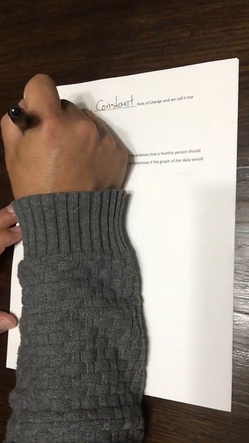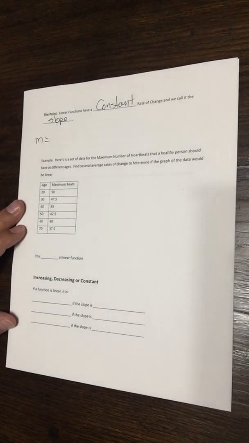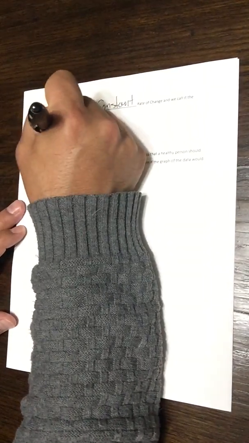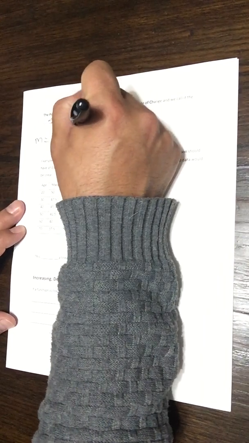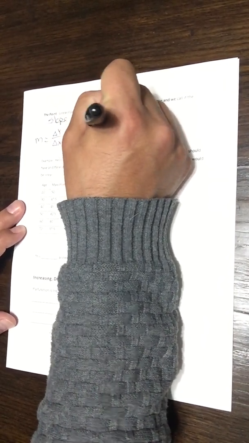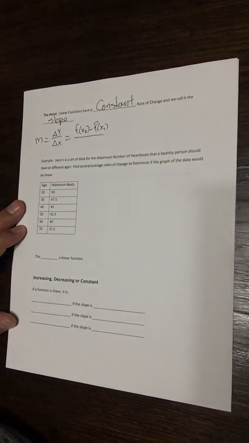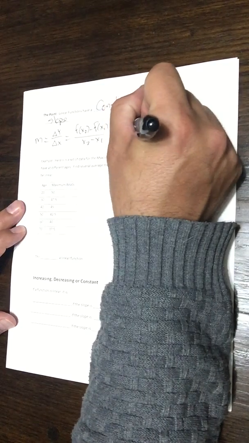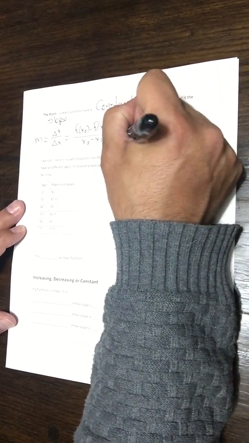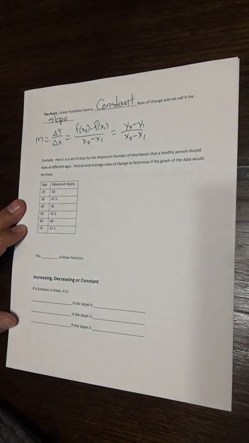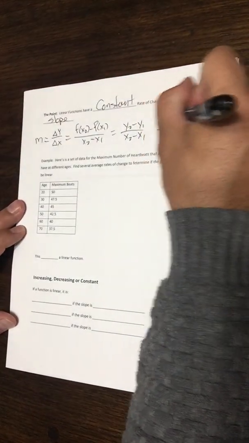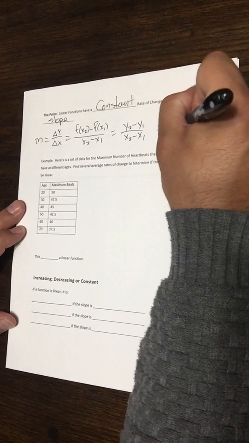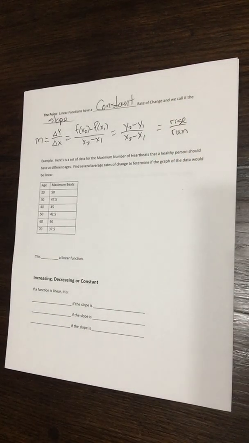So the slope for a linear function is equal to the change in y over the change in x. That's equal to f of x sub 2 minus f of x sub 1. Those are two y values, aren't they? Over x sub 2 minus x sub 1. We also prefer to write that as y sub 2 minus y sub 1 over x sub 2 minus x sub 1. And sometimes people like to call it rise over run. That's how you find slope. It is the constant rate of change because lines don't curve. They act the same the entire time.